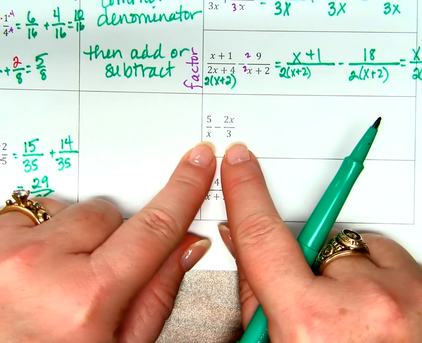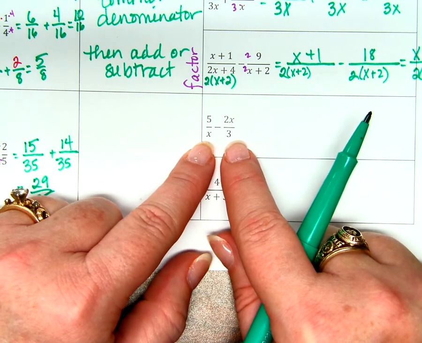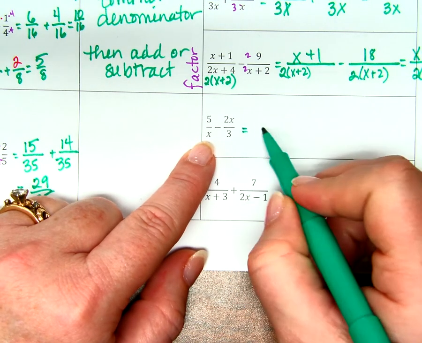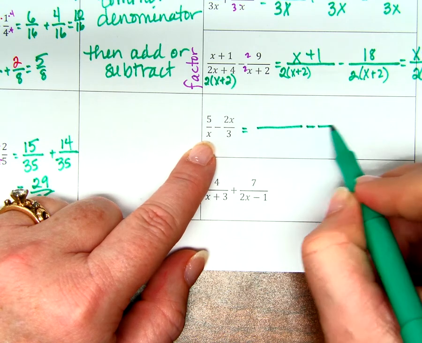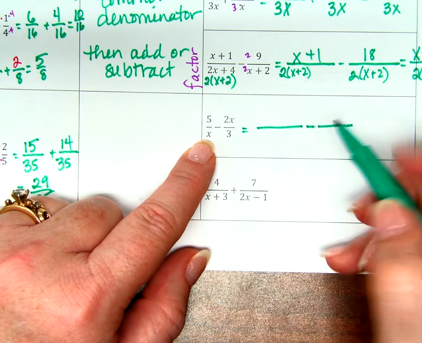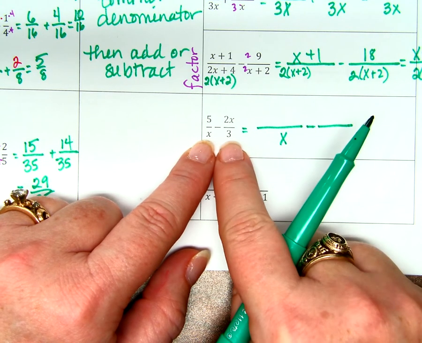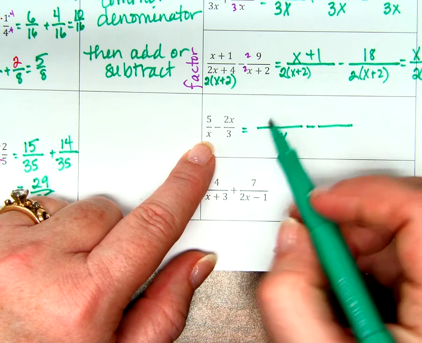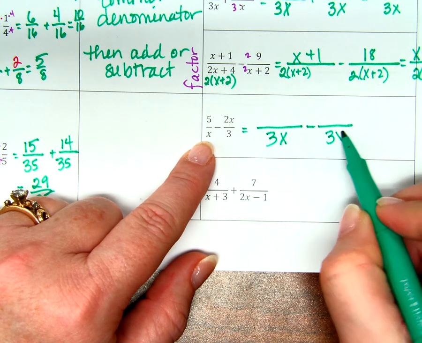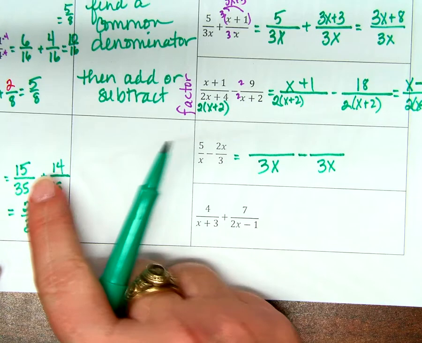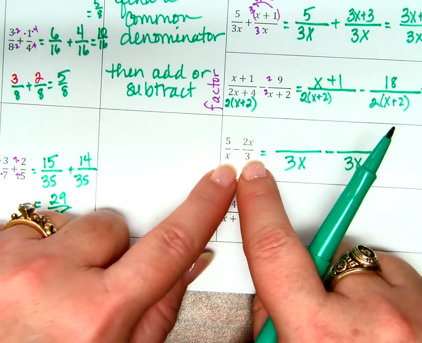Excellent. Okay? So look here. Is there a factor that they share? No. So what factors does the first one have that the second one doesn't? An x. What factor does the second one have that the first one doesn't? 3. So guess what the common denominator is? 3x. And like we talked about over here, when in doubt, multiply them together.